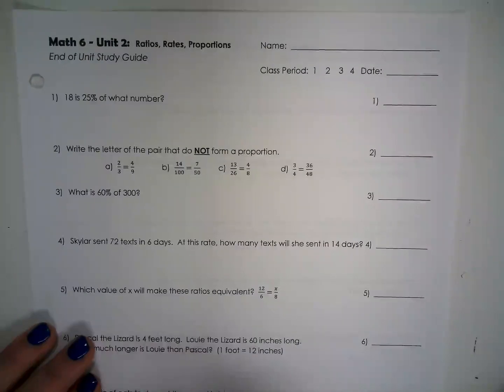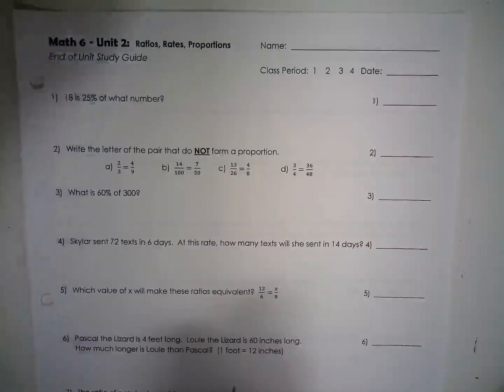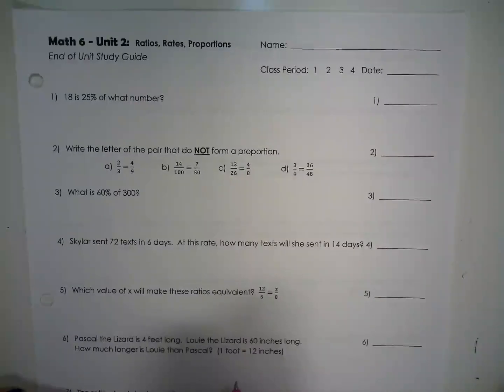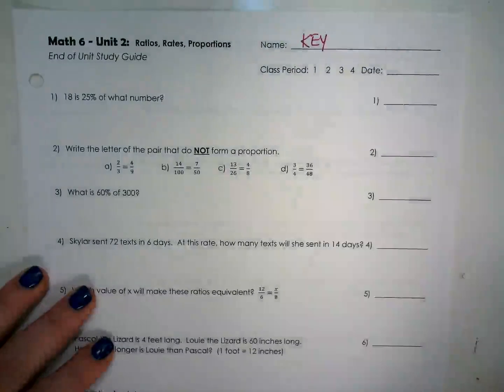Hi guys, it's Miss Katz, and today I'm going to take a few minutes to work out the study guide for Unit 2. I'm going to do it in two parts. So this first part will be the front side of your study guide, and we're going to get started right away with question number 1.